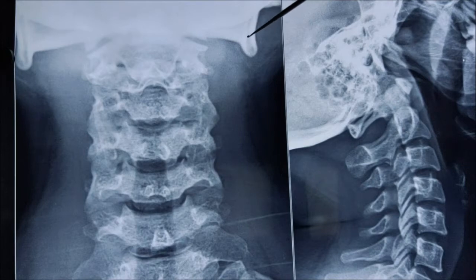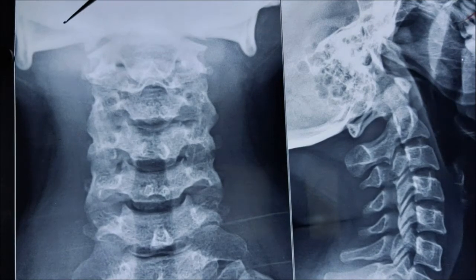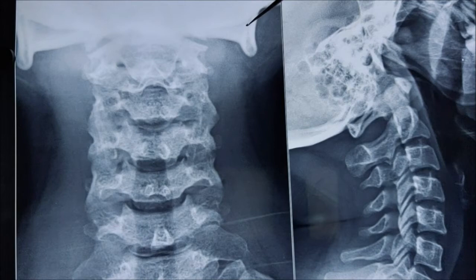What exactly is this? It's the exaggerated external occipital protuberance. Where exactly is this present? This is present just over here near the inferior nuchal line over the temporal bone.